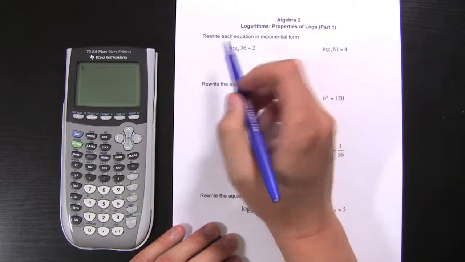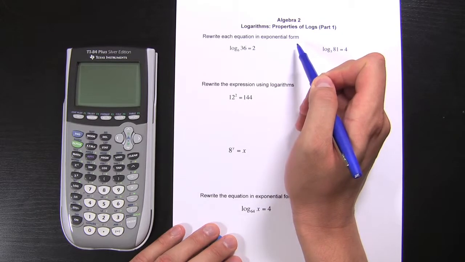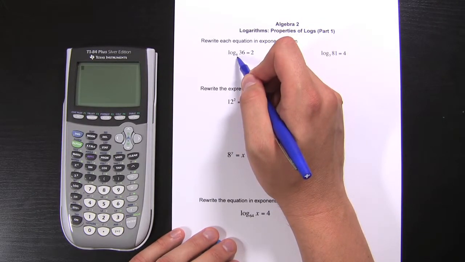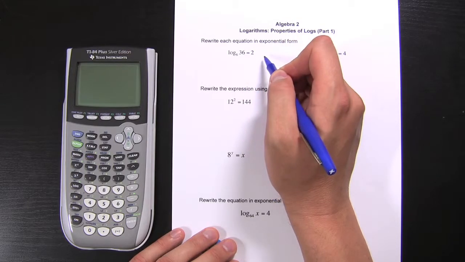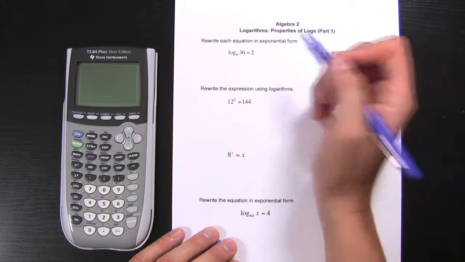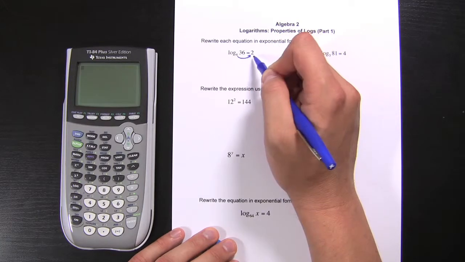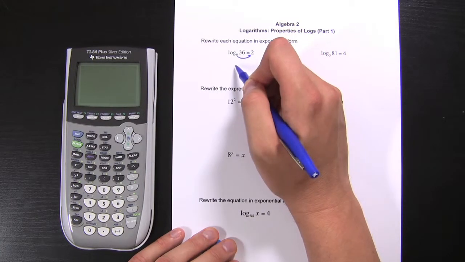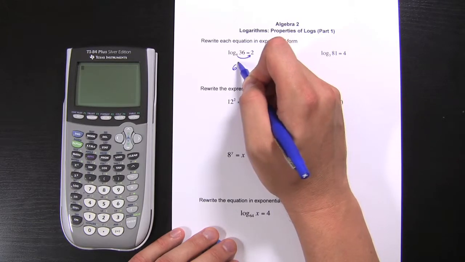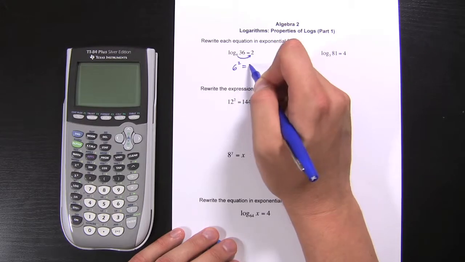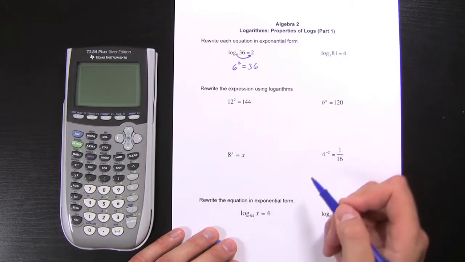First set of problems involves rewriting each equation in exponential form. So here we have log to the base 6 of 36 equals 2. Now when you rewrite this, imagine that the 6 is bumping into this 2 here and raising it up. So the 6 collides with the 2 and bumps it up, and then set that equal to 36.